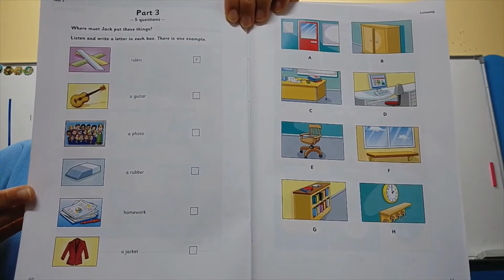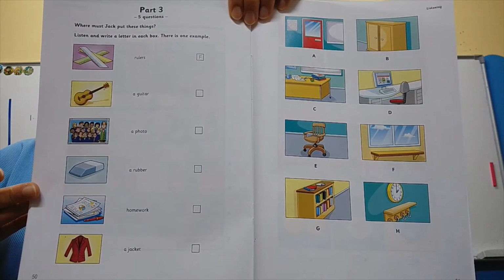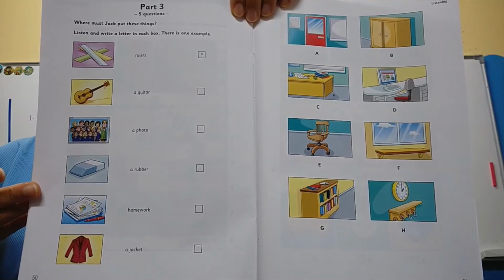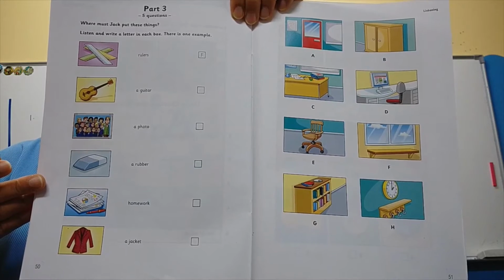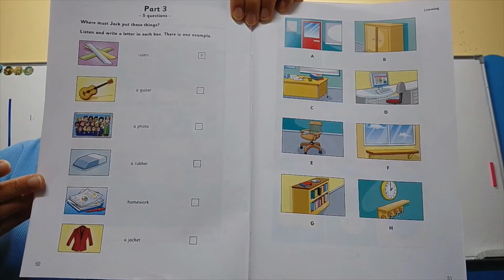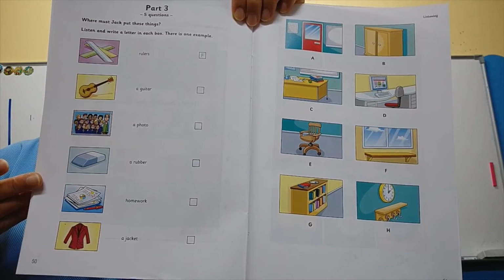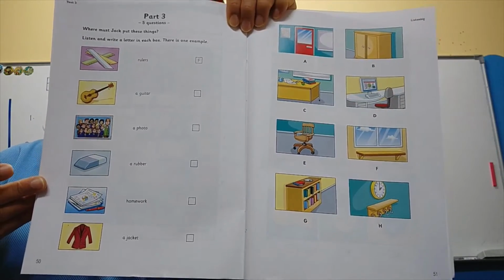You wrote a great story today. I made lots of mistakes. That's okay. And I needed a rubber. I've got it here. Put it on my desk, please. No, sorry. It can go on top of the bookcase.